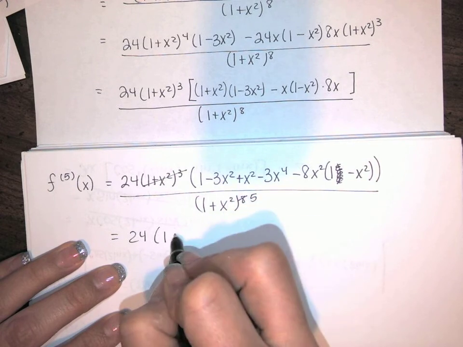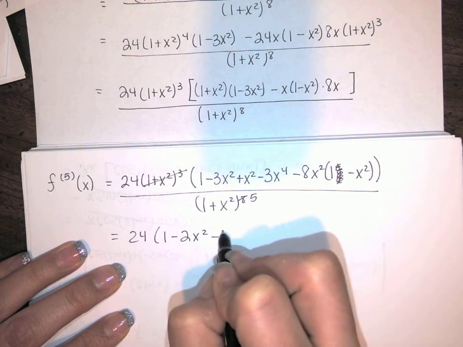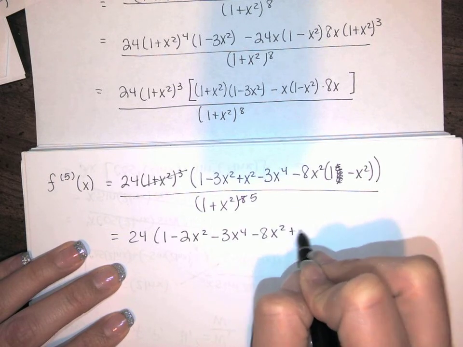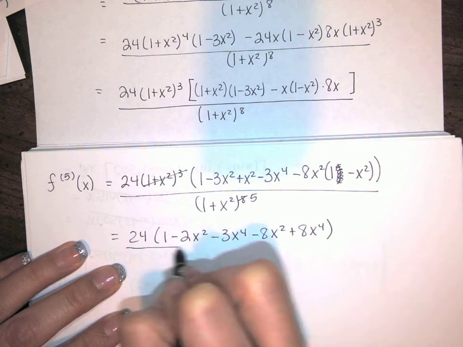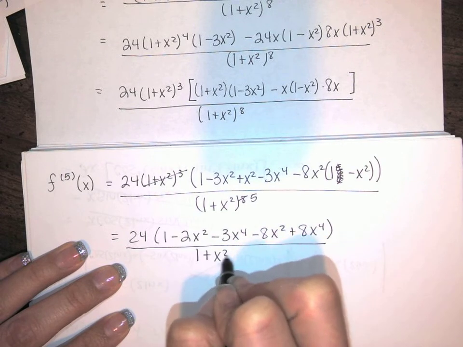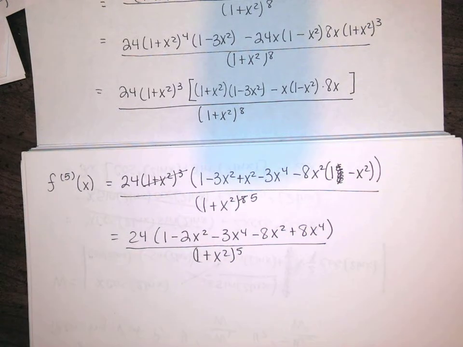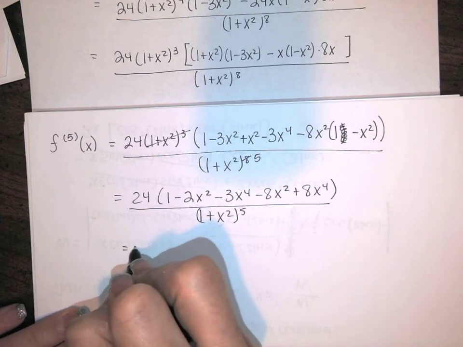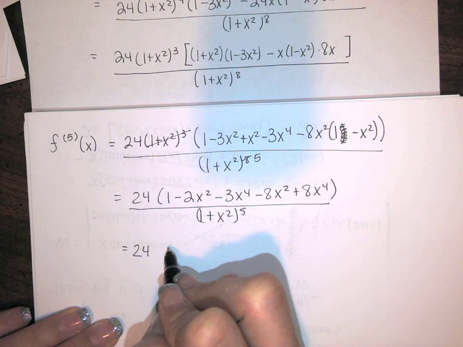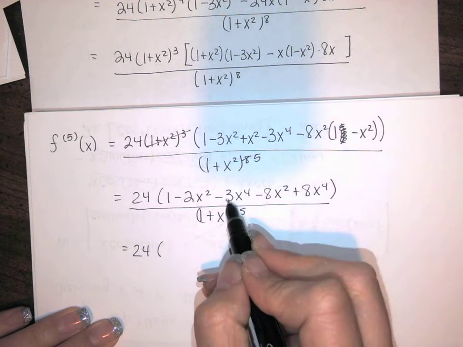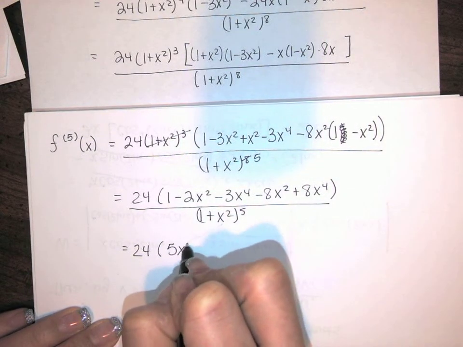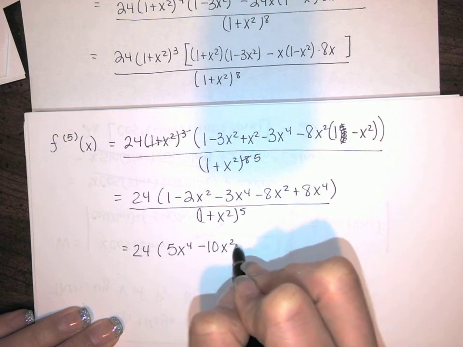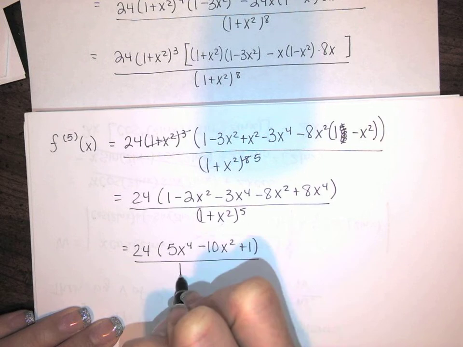And this will simplify to a 1 minus 2x squared minus 3x to the 4th. And if I distribute the negative 8x squared, I get this. Didn't realize there was so much algebra, but I guess there is. There's a lot on this one. That's okay. So I've got an 8x to the 4th minus 3x to the 4th is 5x to the 4th. Negative 2x squared minus 8x squared is negative 10x squared plus a 1 all over this.